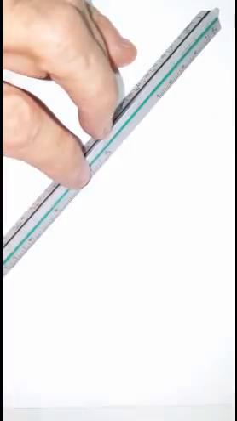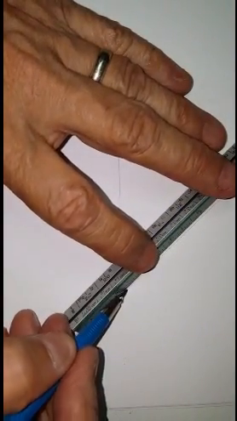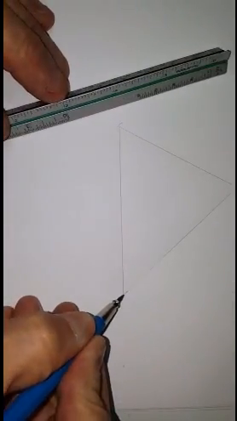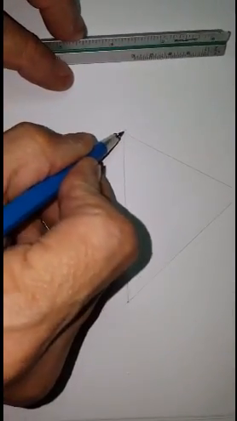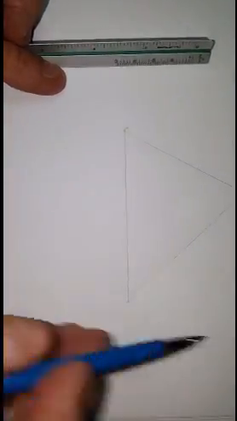Let me draw that. So we have a triangle that has 3 vertices. These points here, here, and here are called vertices. So we want to draw a circle that touches each one of those 3 points. In fact, any 3 points that are not collinear, that is, they don't align on one line, can describe one and only one circle. There's only one circle that will go through those 3 points. And I'm going to show you how to do that.